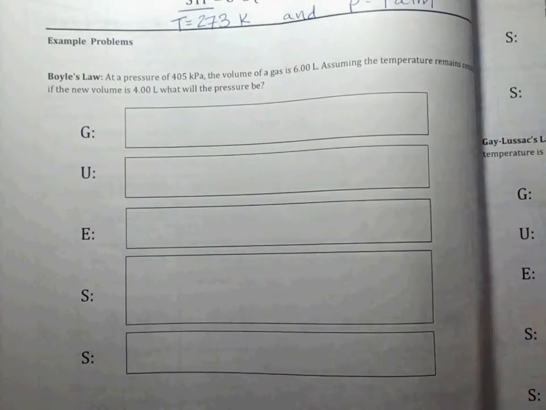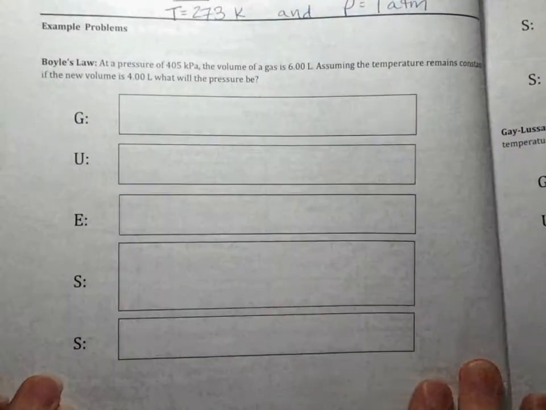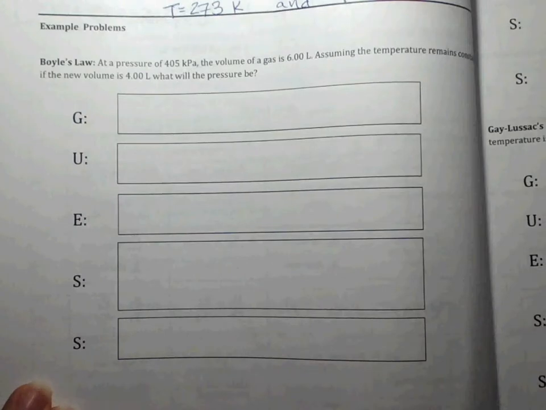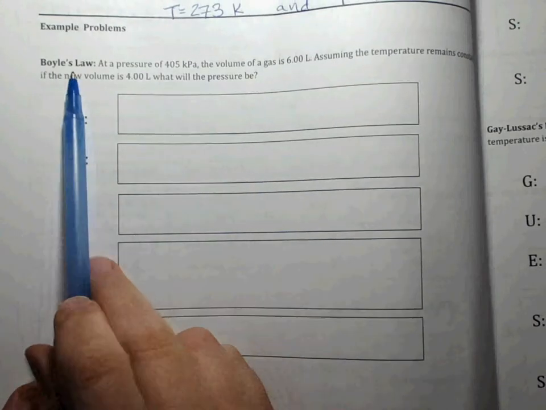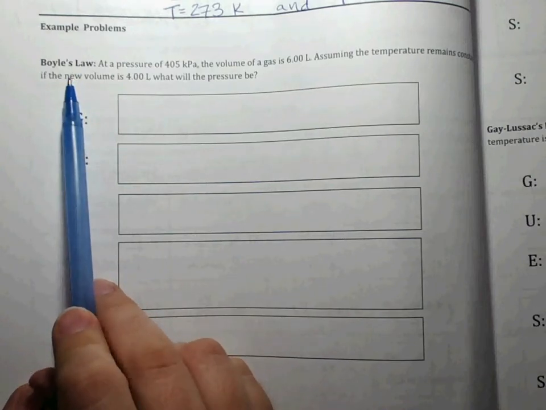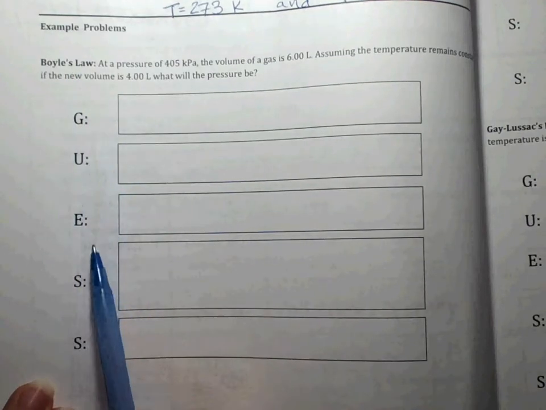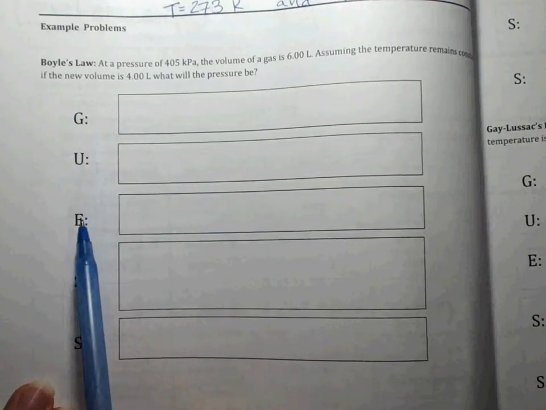Okay, so we are looking at page 39, and we're going to continue on with some example math problems on page 39. So we're going to start with an example of Boyle's law, and with these calculation problems, we're going to be using our old friends, the guess boxes. Let's remind ourselves real quickly what each guess box is.